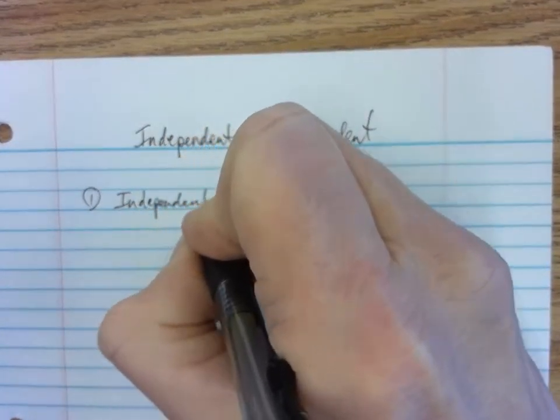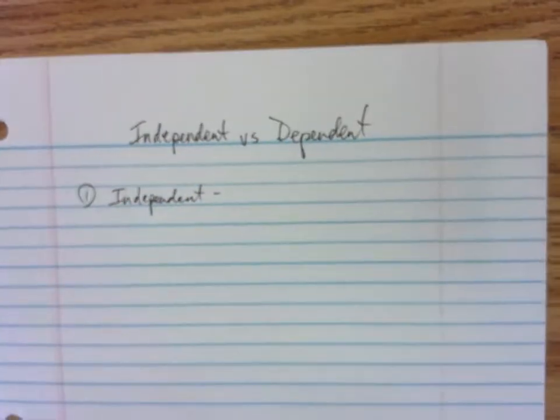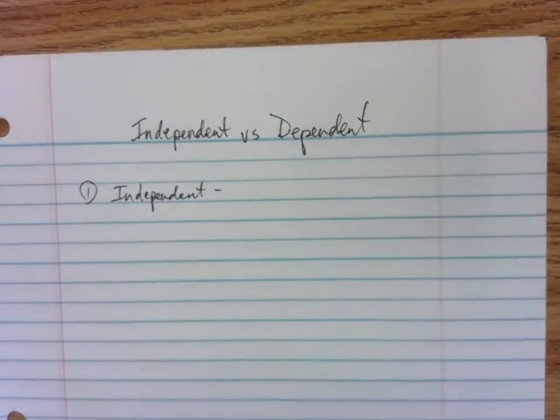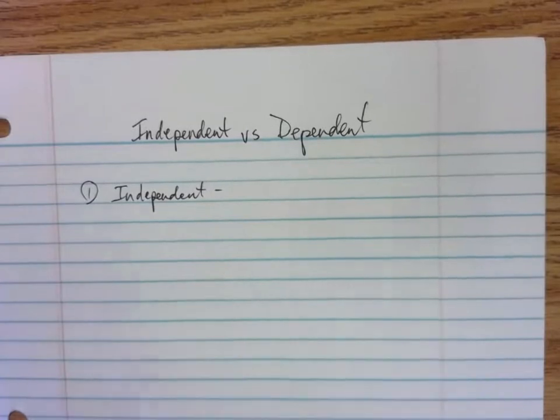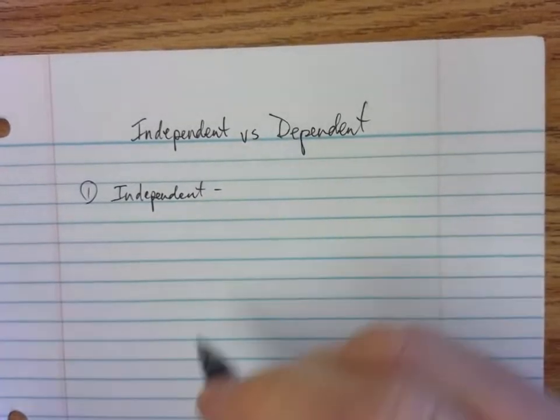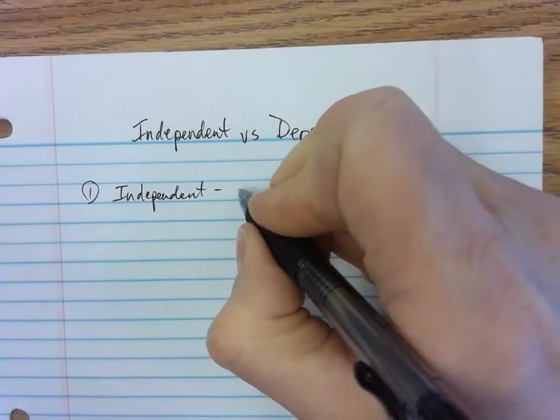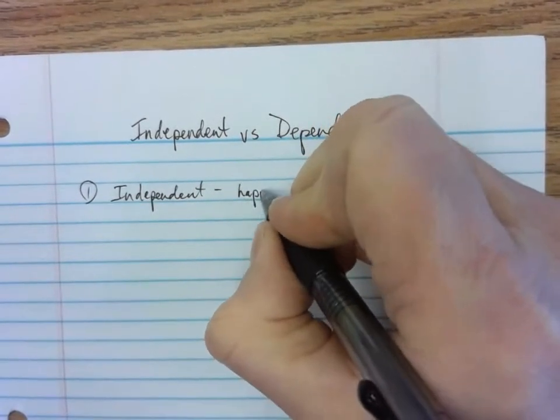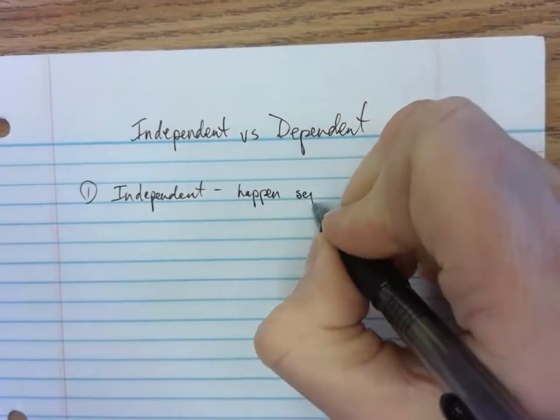All right, independent. Eventually your parents are going to want you to be independent and get out of the house and go buy your own house or live in your own apartment or whatever. So independent means they happen separately.